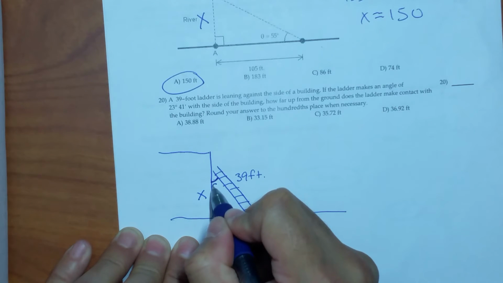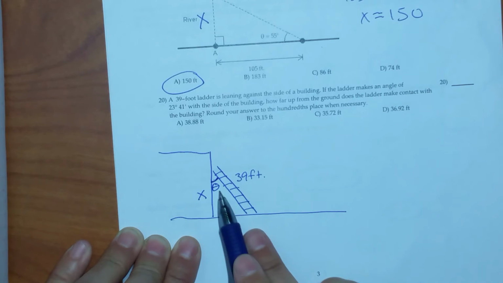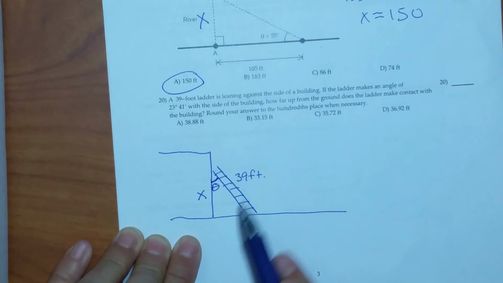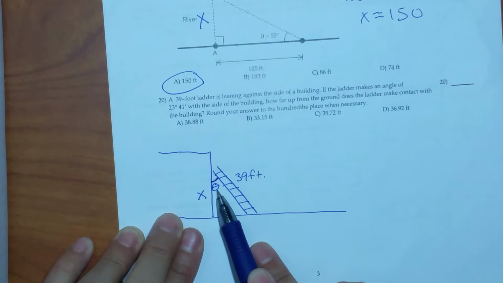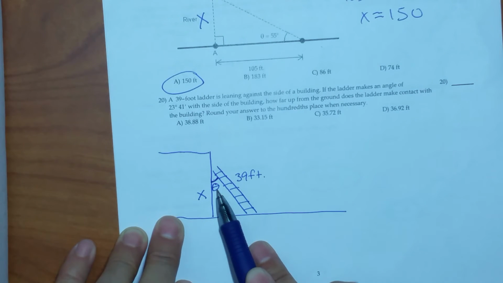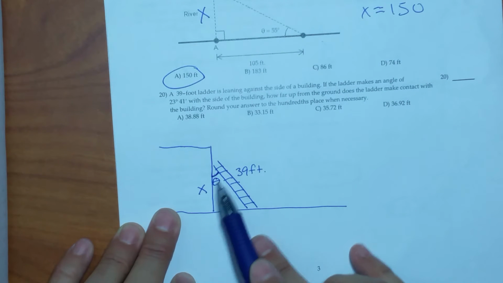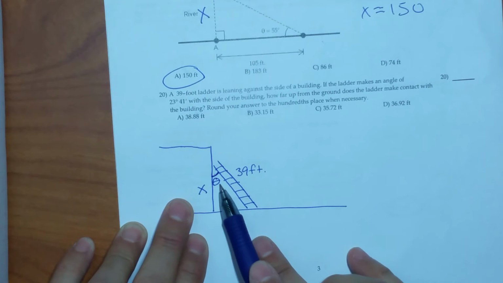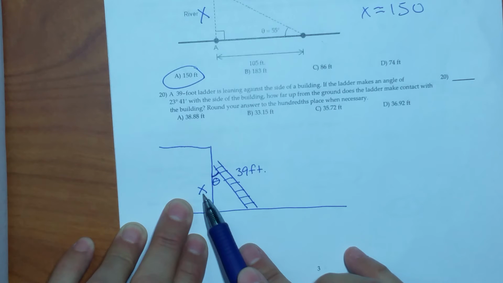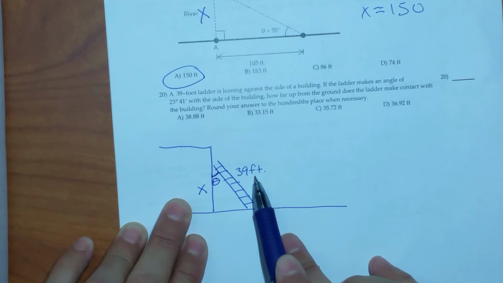So I have this angle. I'm going to put in a theta because I can't really fit all that in there. So this is my angle of reference, right? So if this is my angle of reference, that means that from here, this side is adjacent. Adjacent over hypotenuse is cosine.